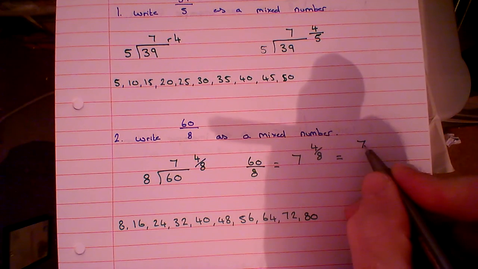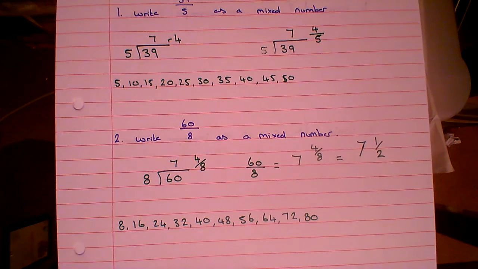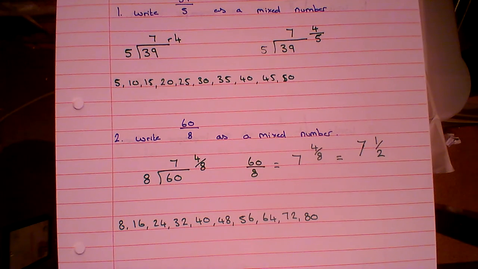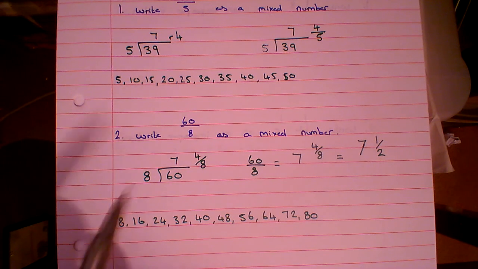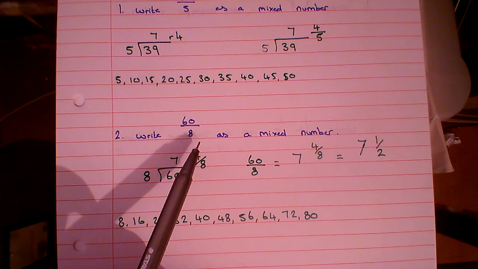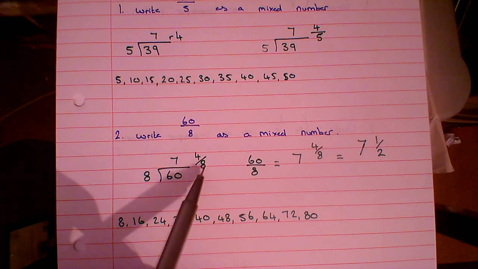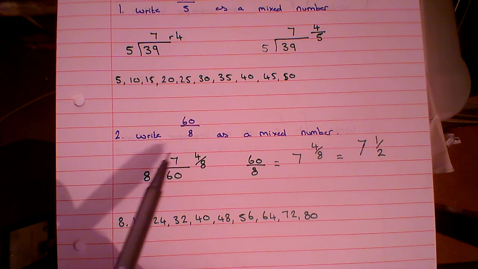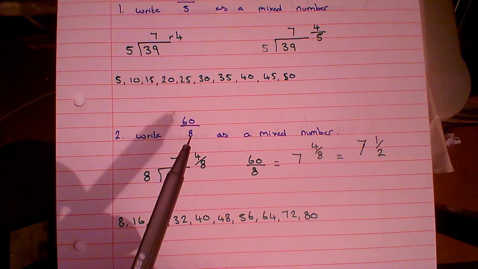So it's actually 7 and 1/2. And that is how we turn an improper fraction to a mixed number, simply by dividing, and then whatever remainder you have left, you put it into a fraction where the bottom number, the denominator, is the original denominator of your top-heavy fraction.